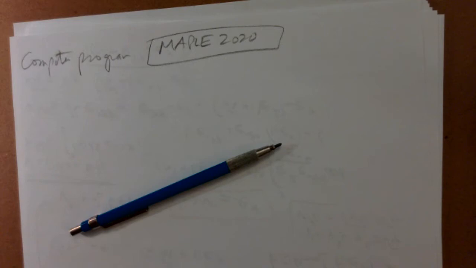When you start the download, it asks you for a purchase code, and CUNY has it for you. It's there. You just have to notice it. If you've never used Maple before, that's no problem.